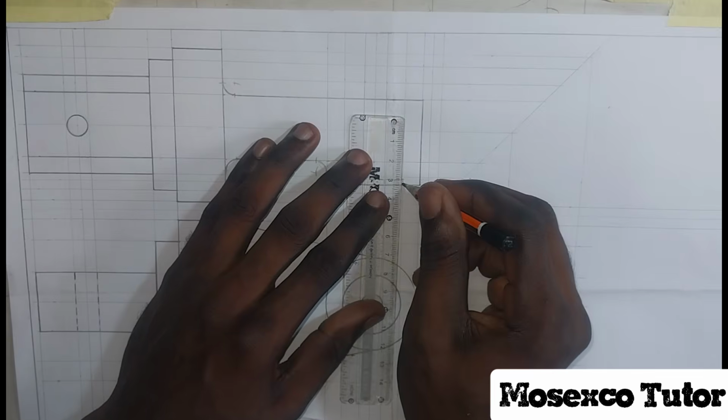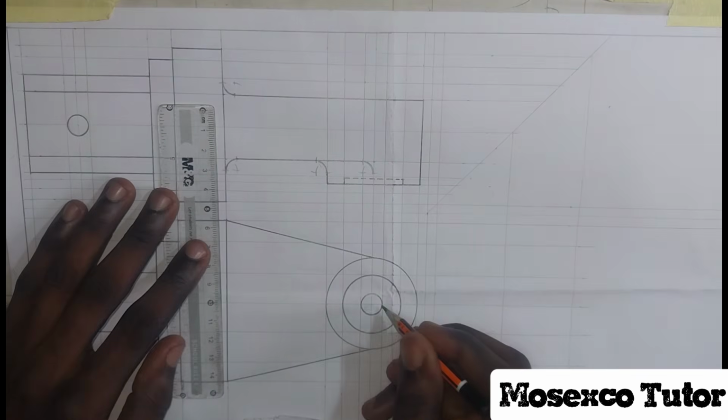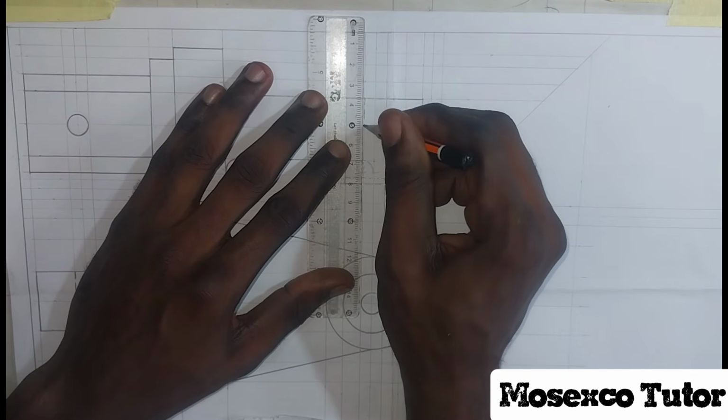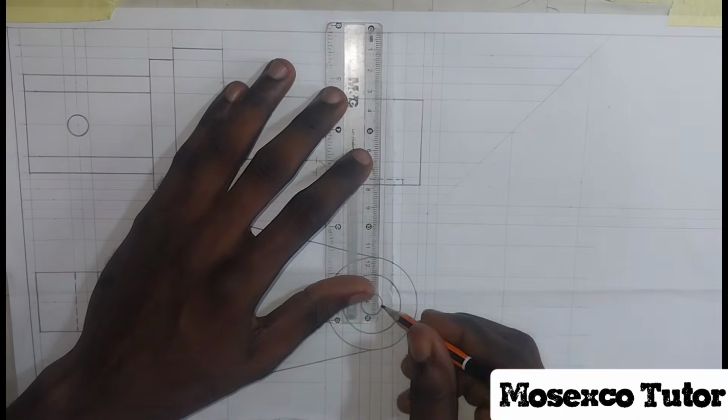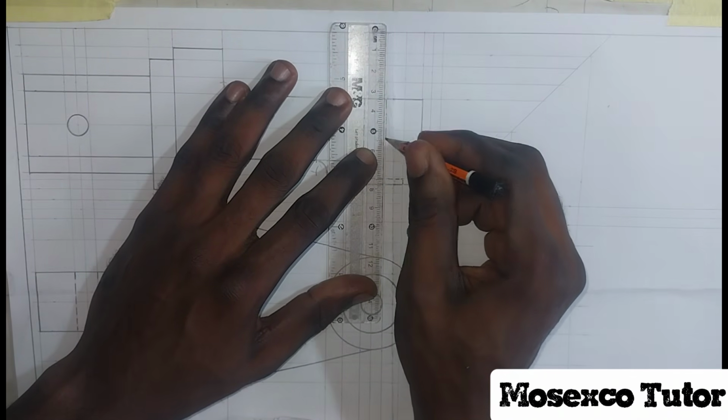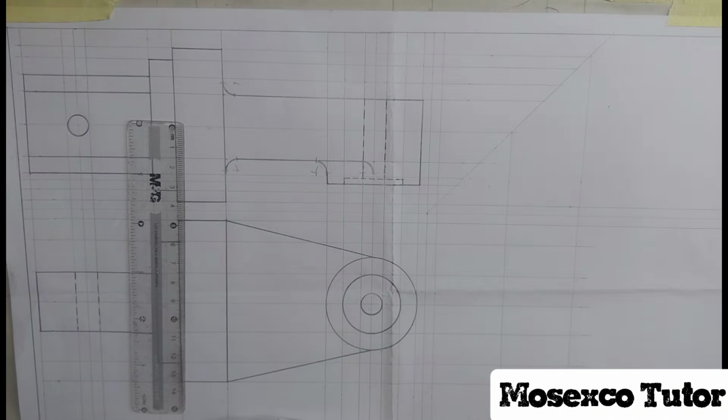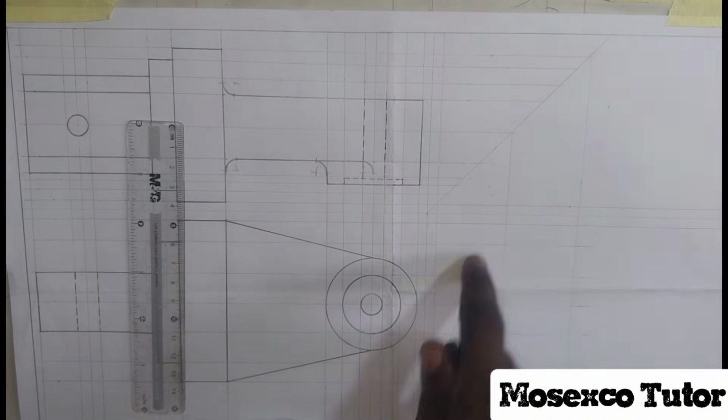You can see that the length is the same as the other circle there, the other middle circle. But for the last smaller circle, in between, this plan is going to be a thick broken line all through. It will start from that end to the end. So that's for the plan. Then we go ahead to get the side view.